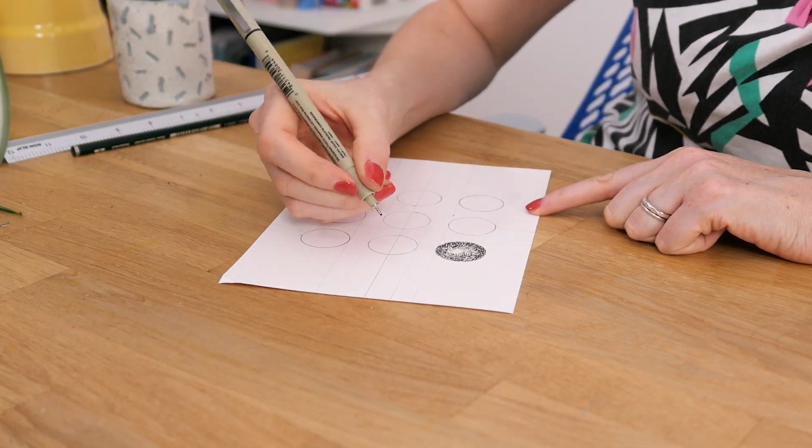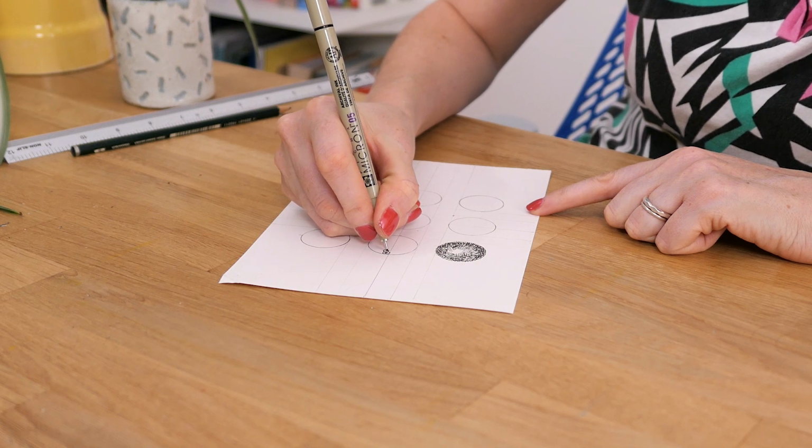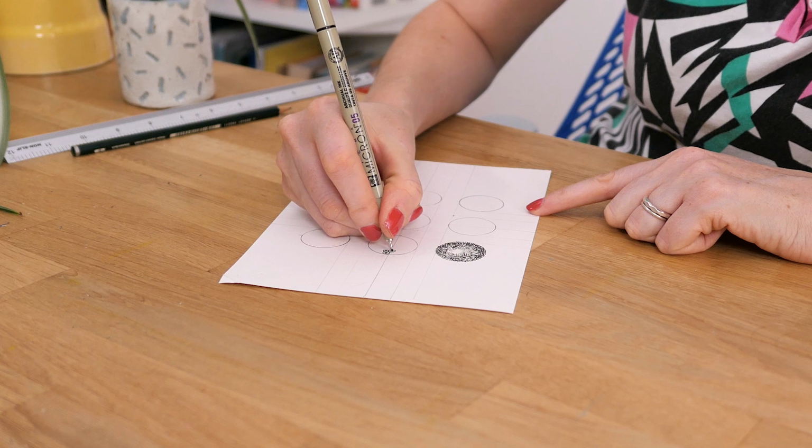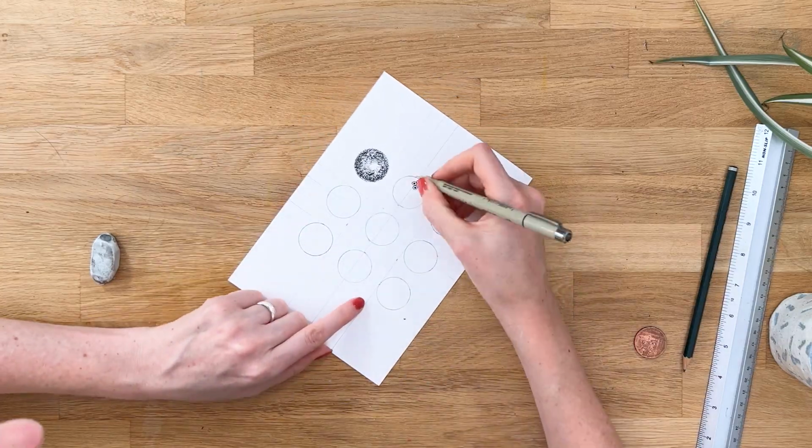I'm going to do another one now. I'm going to do something a bit more 2D, I would say, and just fill it with circles that are touching. So that's going to be a slightly slower counting process.